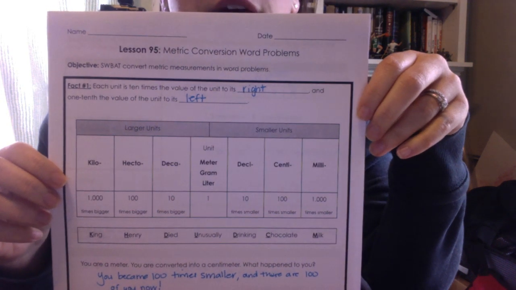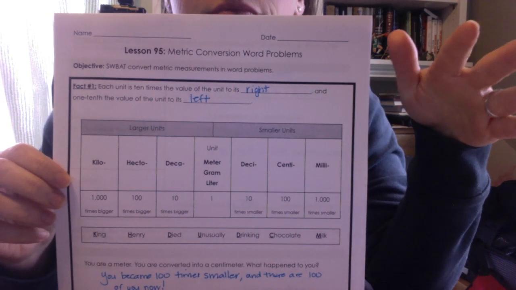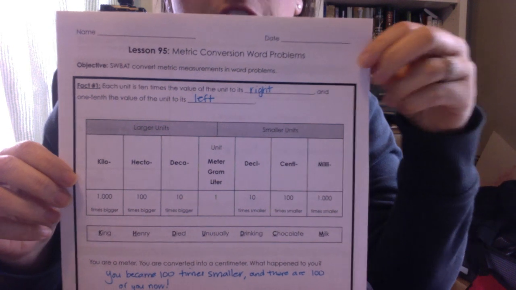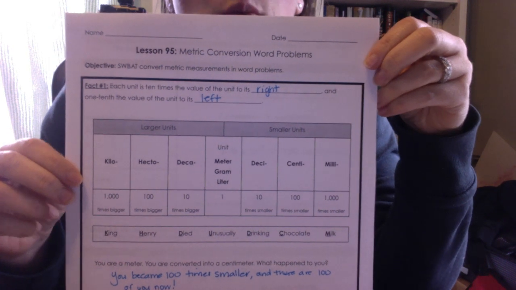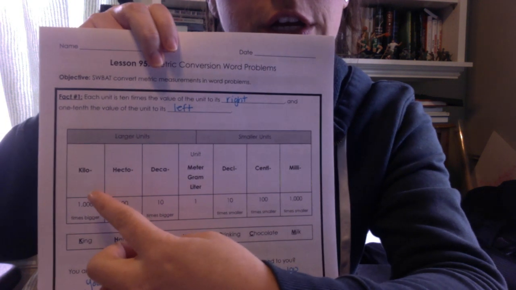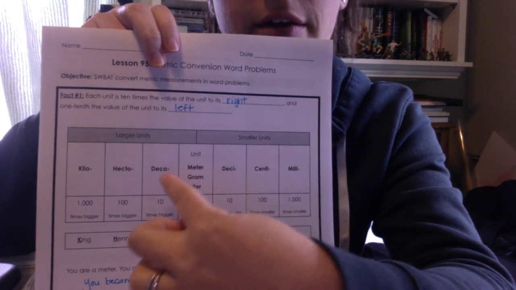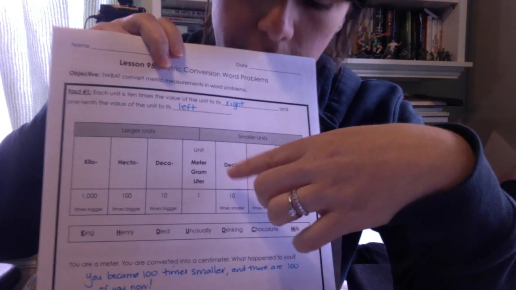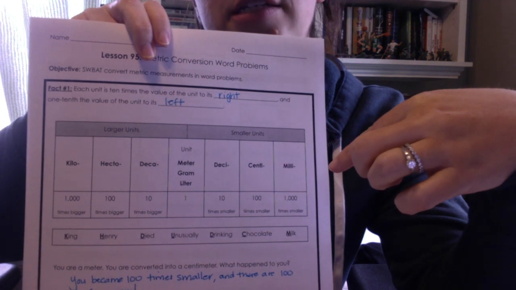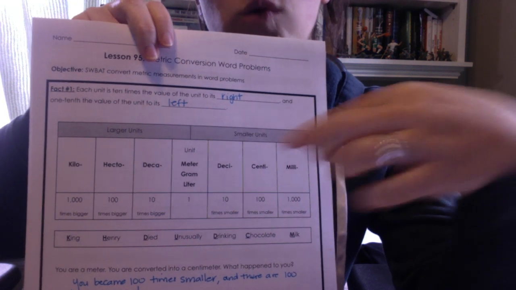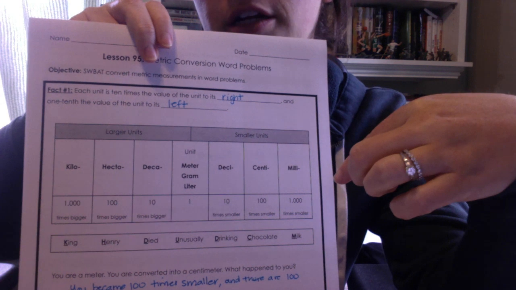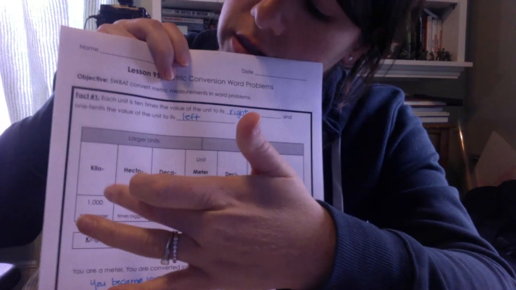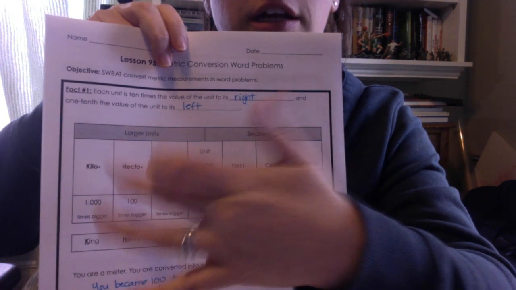So the same idea as yesterday, each unit in the metric system is 10 times the value of the unit to its right and 1/10 the value of the unit to its left. So the bigger units, the larger units are over here: kilo, hecto, and deca. Then you have your home base units, the units that don't have any prefixes: meters, grams, and liters. And then on the smaller side, you have deci, centi, and milli. So the smallest one is milligram, milliliter, millimeter, and the biggest one is kilogram, kiloliter, and kilometer.